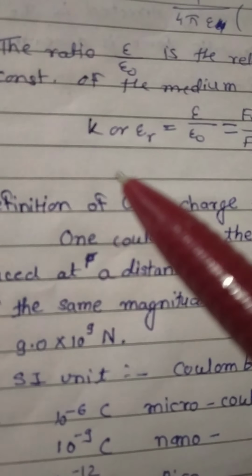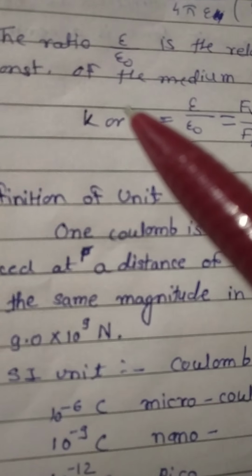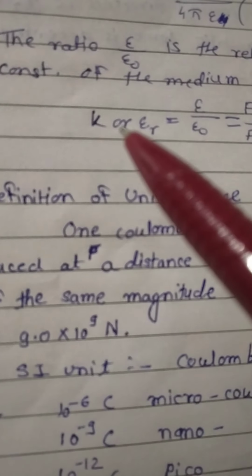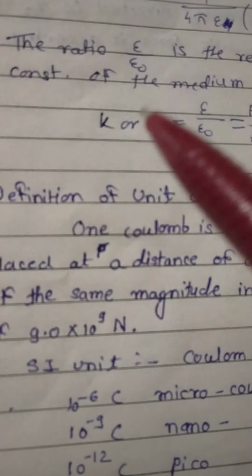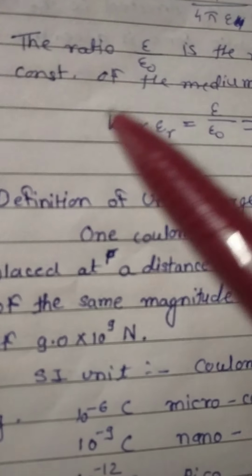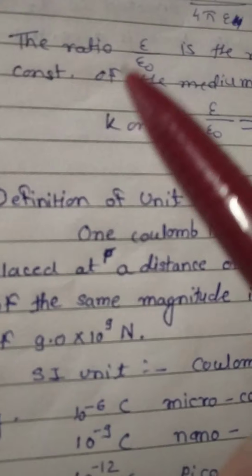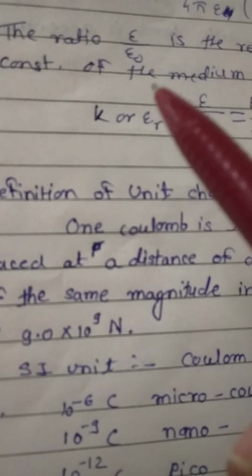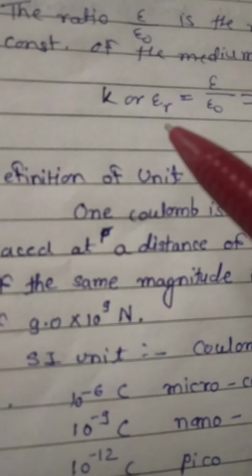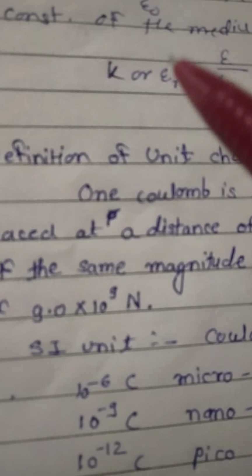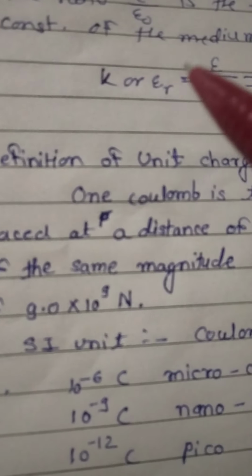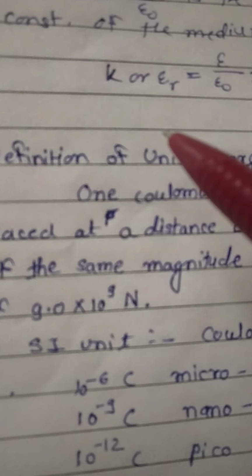So epsilon R is also called the specific inductive capacity. And the force between two point charges Q1 and Q2 placed at a distance R in a medium of relative permittivity epsilon R is given by F is equal to 1 upon 4 pi epsilon naught epsilon R Q1 Q2 upon R square.